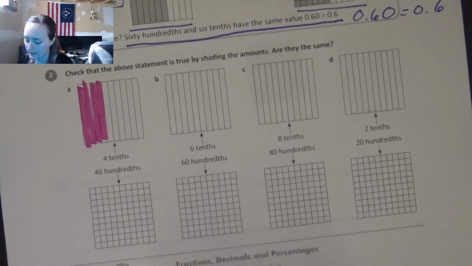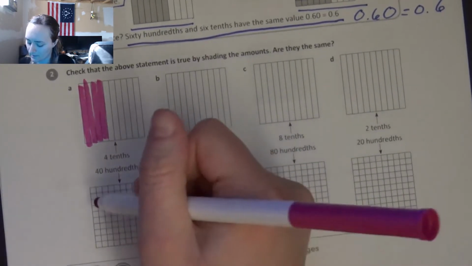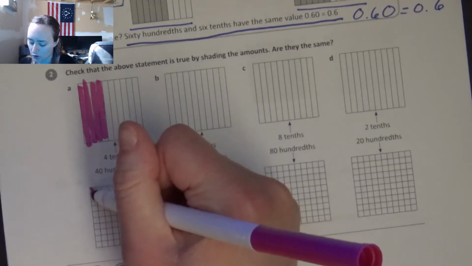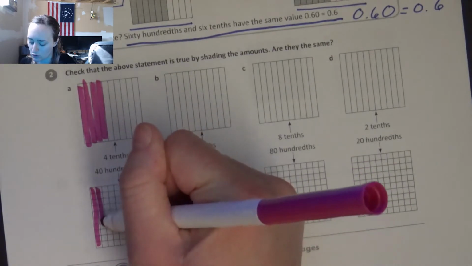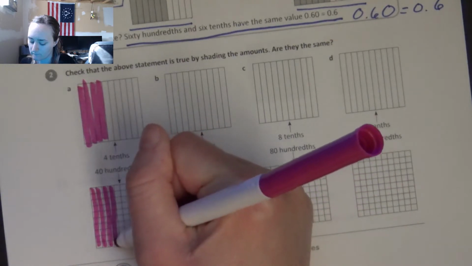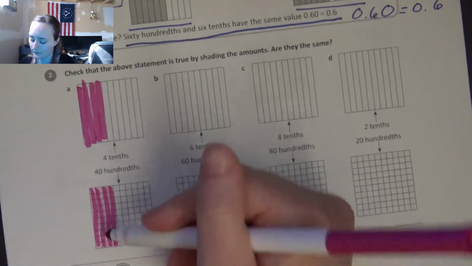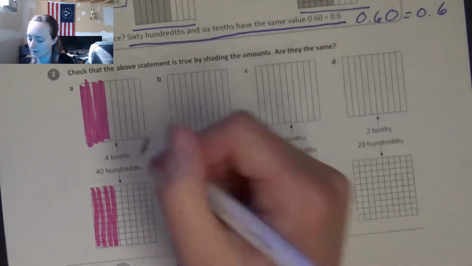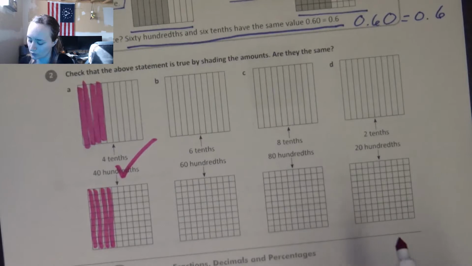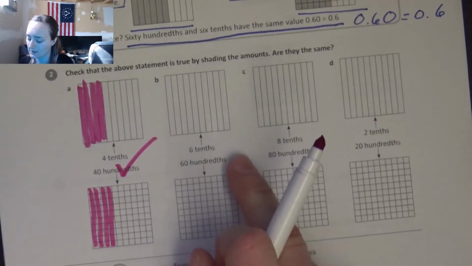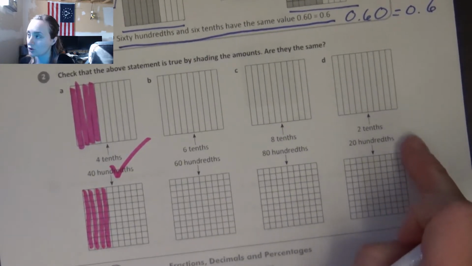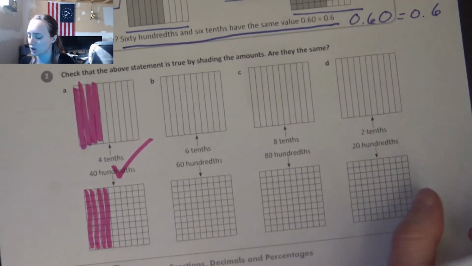Now I need 40 hundredths. Again, I know that each column is 10, so I can just go 10, 20, 30, 40. Are they the same? Yes. So I'm going to put a little check mark there to show that this statement is true. I want you to try this with 6 tenths or 60 hundredths, 8 tenths or 80 hundredths, and 2 tenths or 20 hundredths.